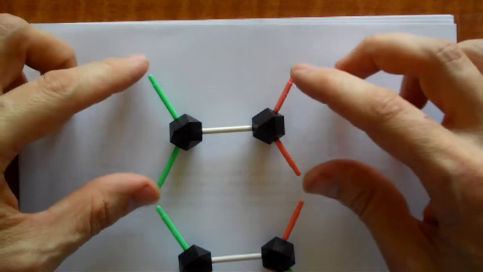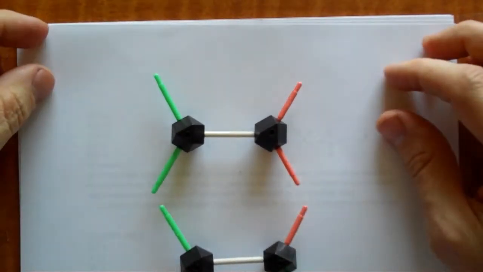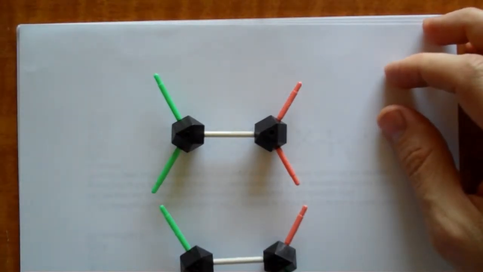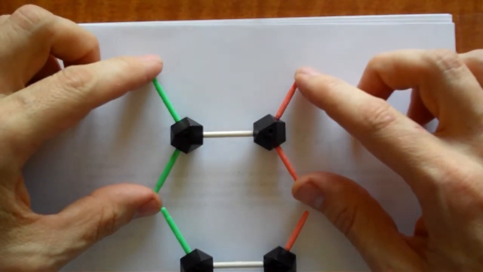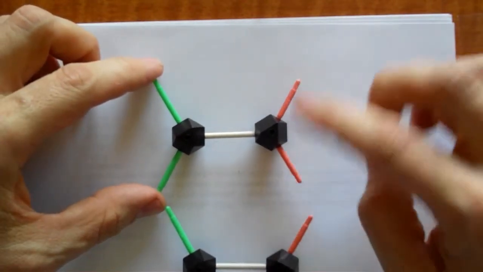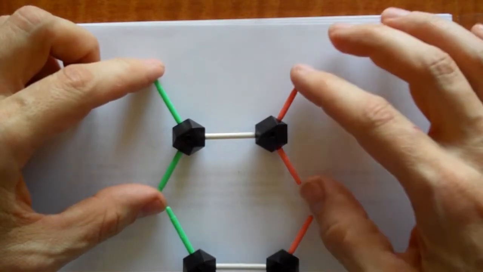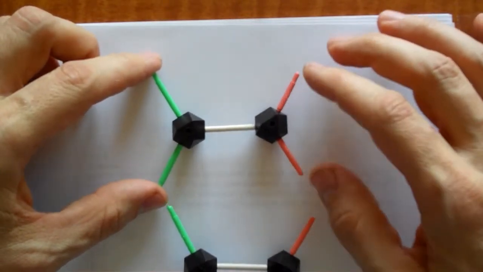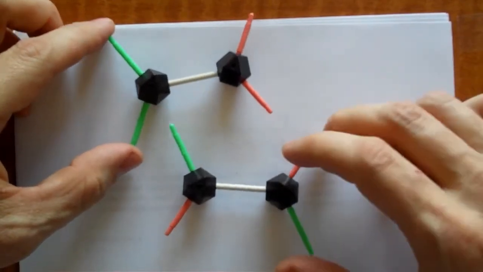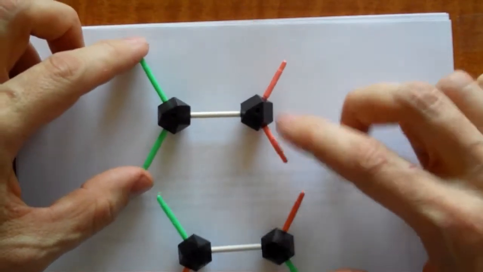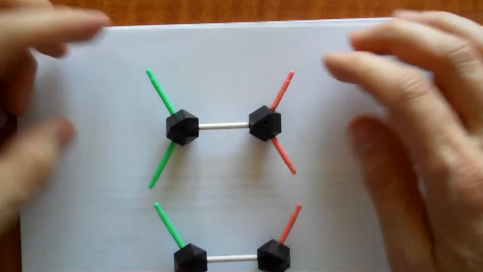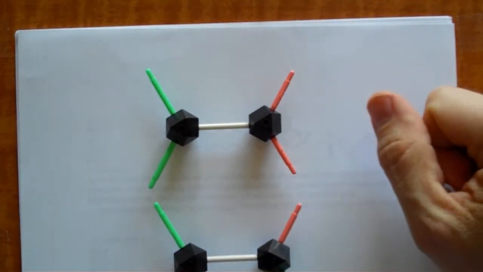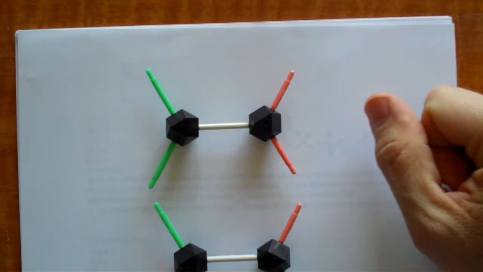Now let me point something out here. It's an occasional mistake. Which is this, cis or trans? Which is that, cis or trans? And the answer is it's neither. I guess you'd have to say these are trans, they're on opposite sides, but when we're talking about cis or trans, we're always talking about things on separate carbons. If they're on the same carbon, of course they're on opposite sides, right? So we never use cis or trans with respect to this molecule right here.